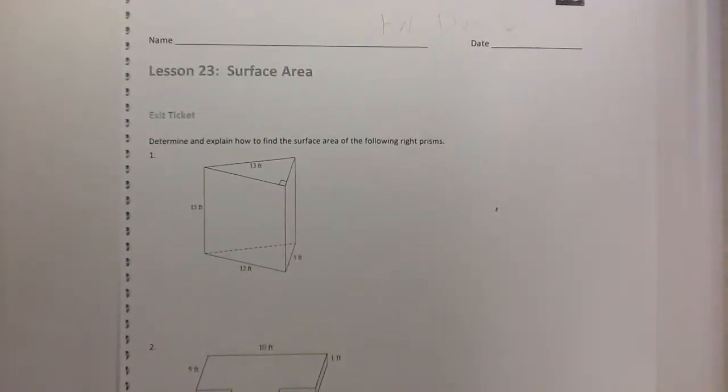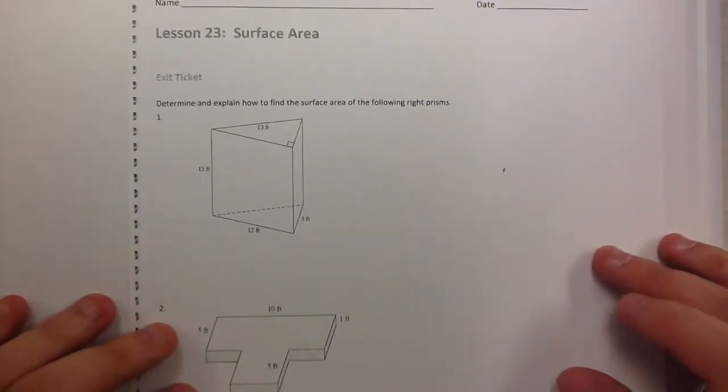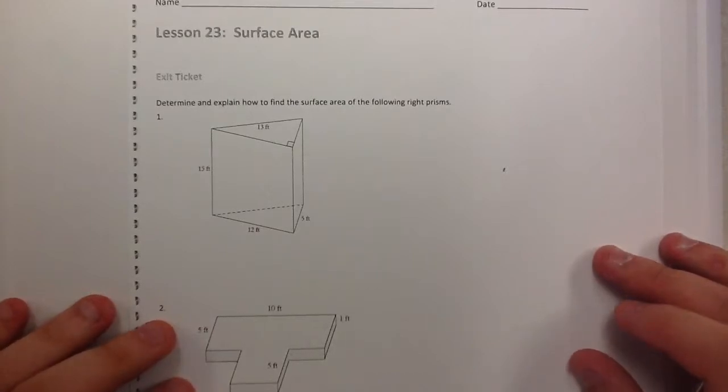This is lesson 23, exit ticket, numbers 1 and 2. So the directions are: determine and explain how to find the surface area of the following right prisms.